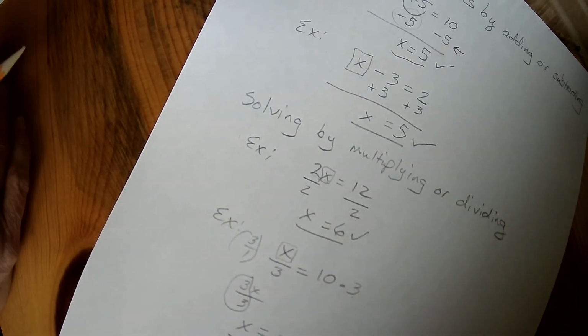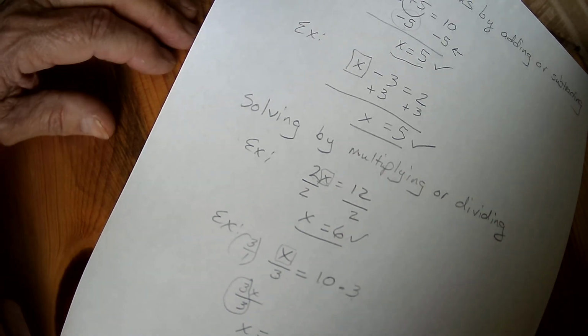And that's basically all there is for this exercise, or for set 1.1.